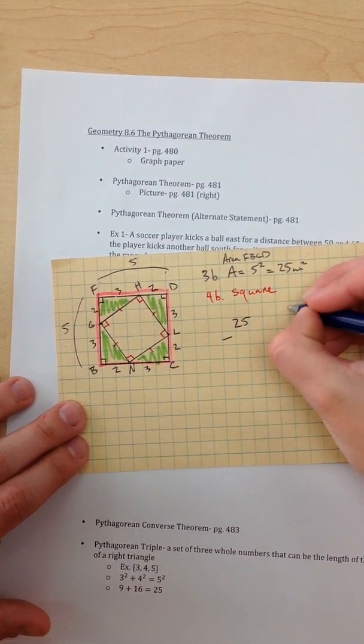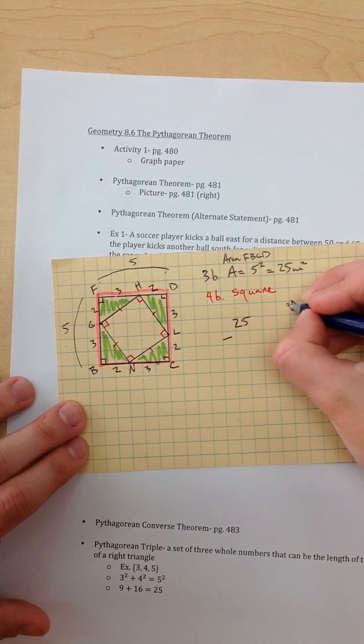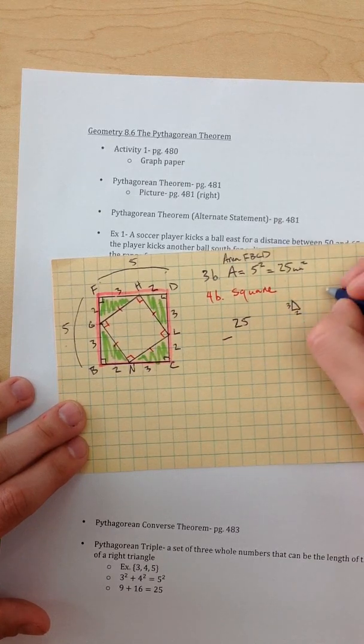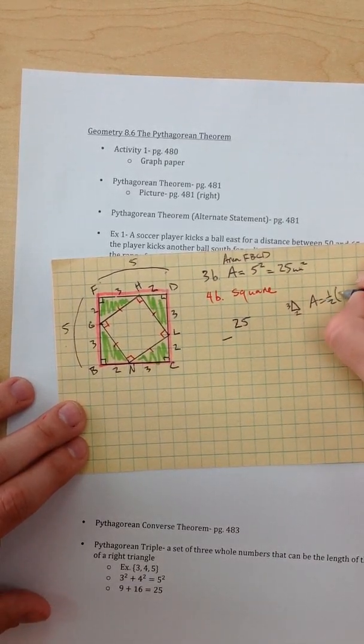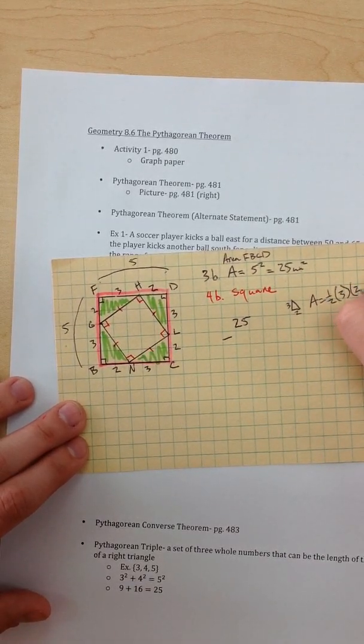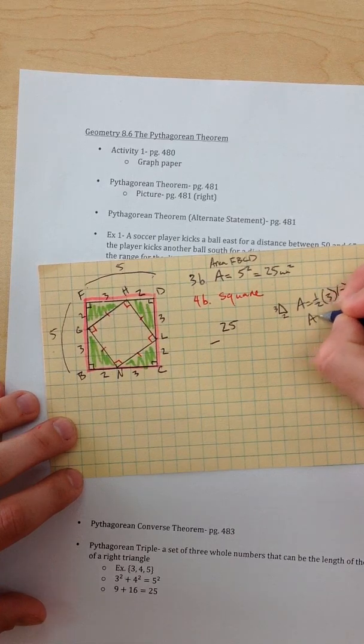So if I find the area of one of my little triangles, that is 3 by 2, so I would want to take half of my height, which would be either the 3 or the 2, so I'm going to go 3, times my base, which would be the other number, 2, so 3 times 2 would be 6, times a half. The area of each one of those little triangles is 3.